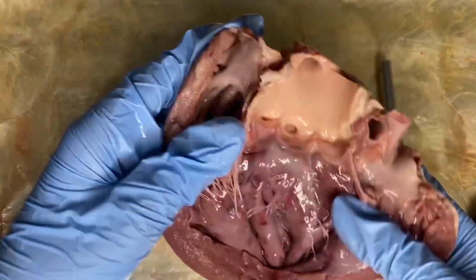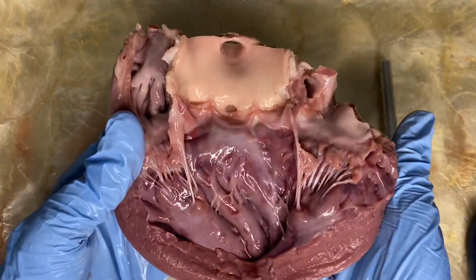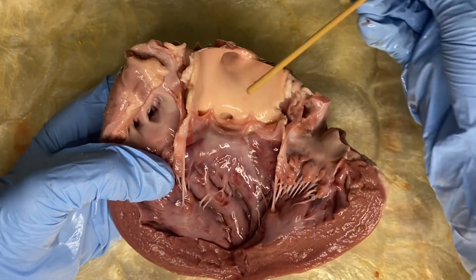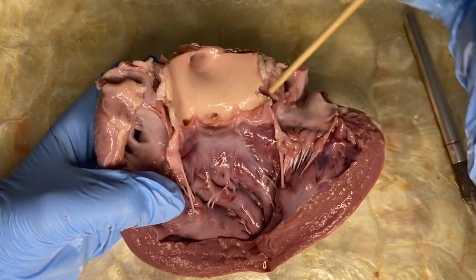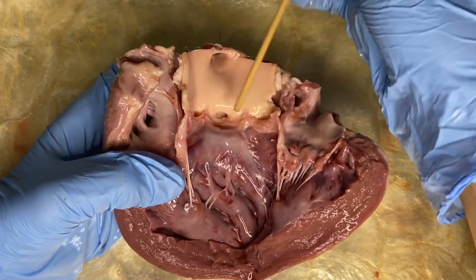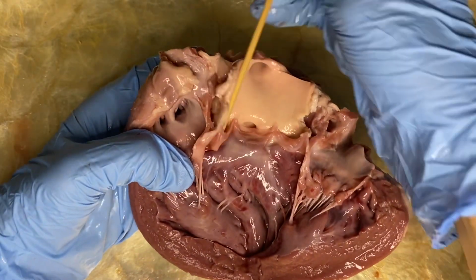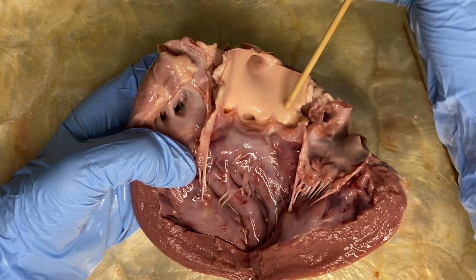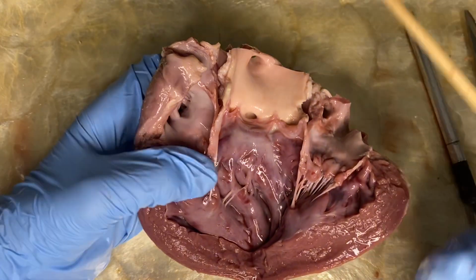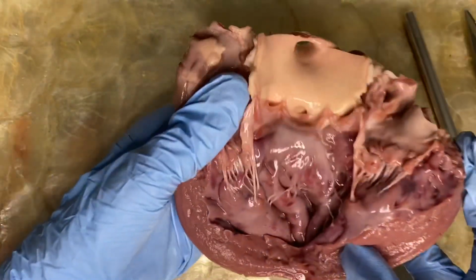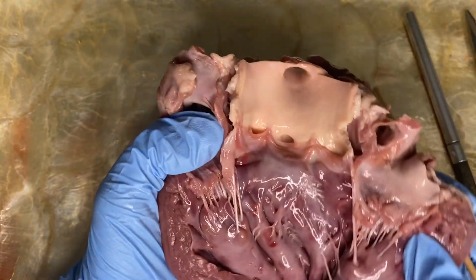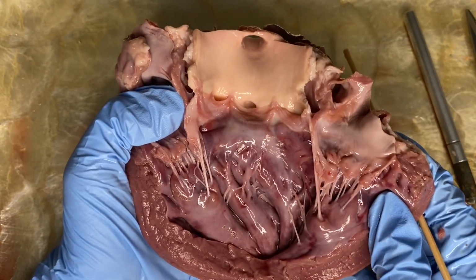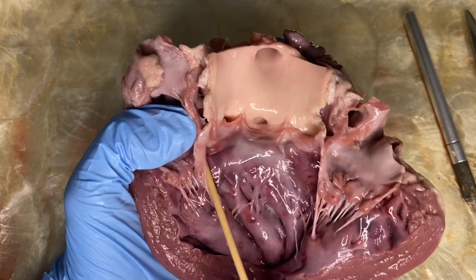And now that we're done, we can clearly see the exposed valve. Next procedure is we are going to count the 3 flaps or leaflets on this valve. 1, 2, and 3. And these are called the aortic semilunar valve, leading from the left ventricle into the aorta. It is called a semilunar valve because it has a half-moon shape.